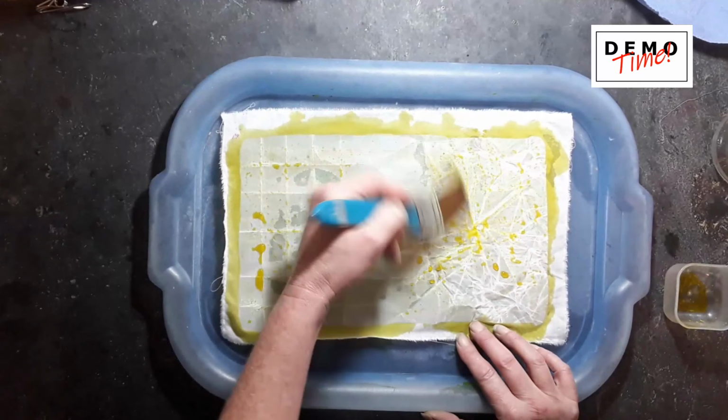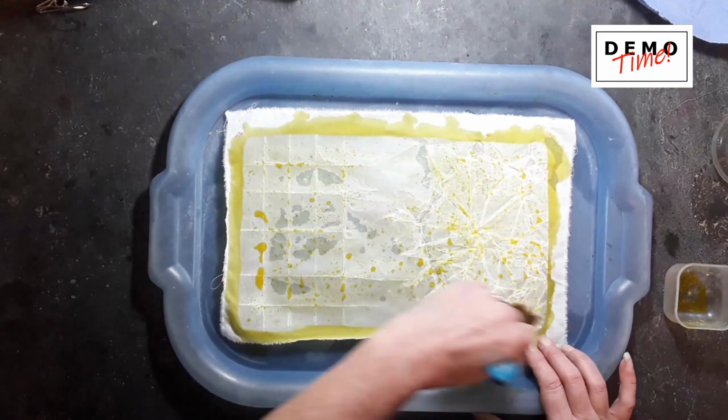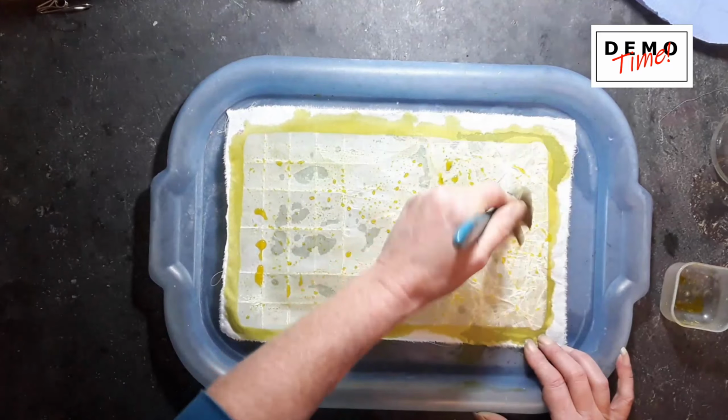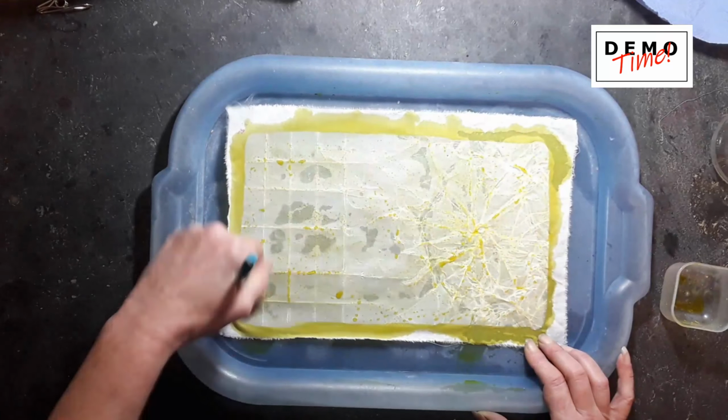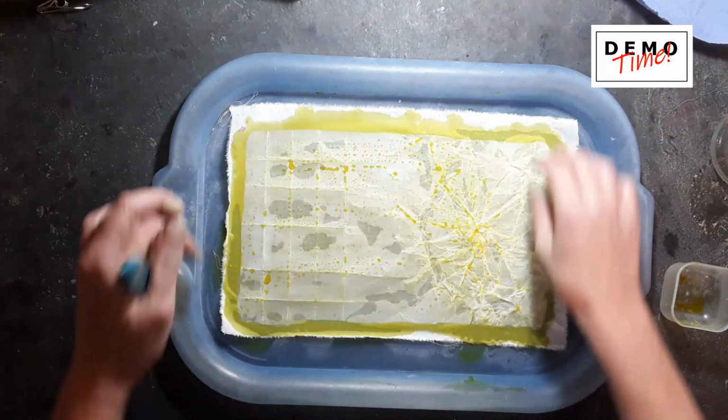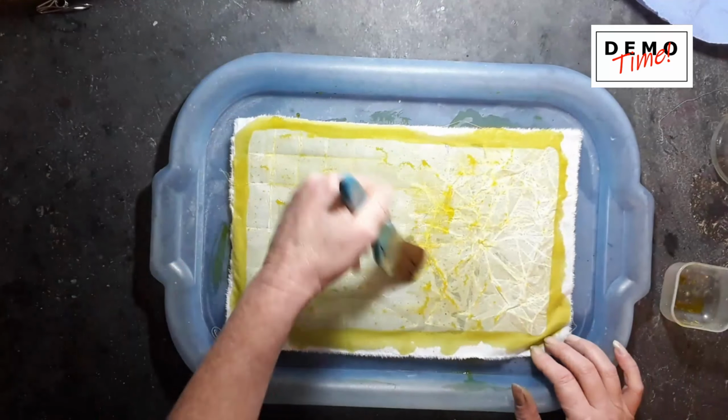So to start with, I'm going to run through how to create textures on cotton with just a few ingredients and some Procion dyes. Now, trying out batik for the first time can be quite daunting. All the equipment, the very different way of working, as well as an understanding of the way dyes work, can be a huge barrier for those who want to try out batik for the first time.